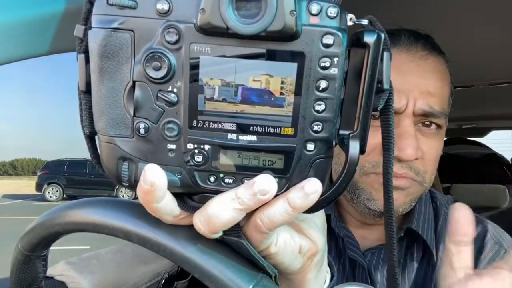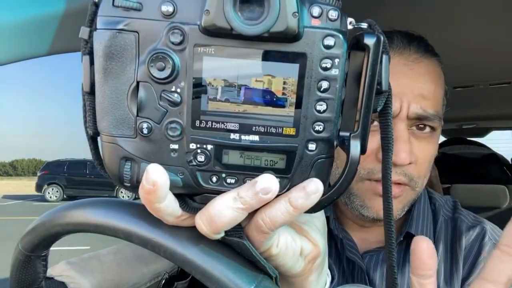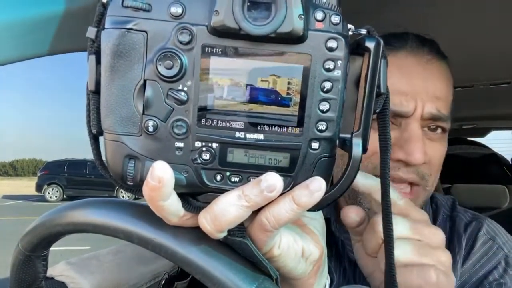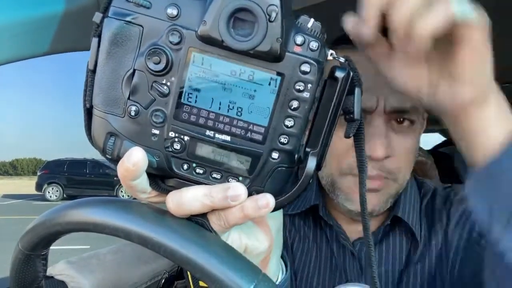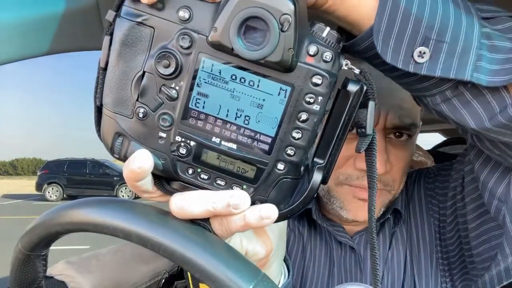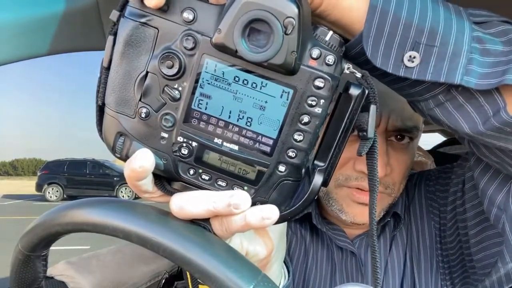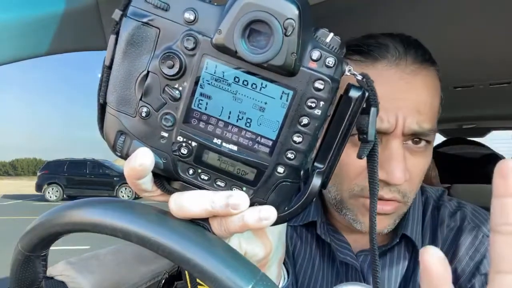This is the shot. Same setting. I did nothing. Now I'm going to increase the shutter speed. I am still not changing the ISO. ISO is still 400. Aperture is still f11. I am going to change the shutter speed. Let me show you guys. I am basically increasing the shutter speed to 4000. Okay?